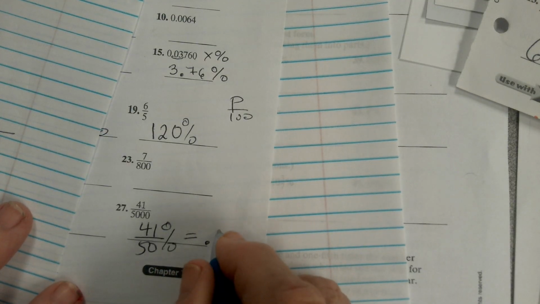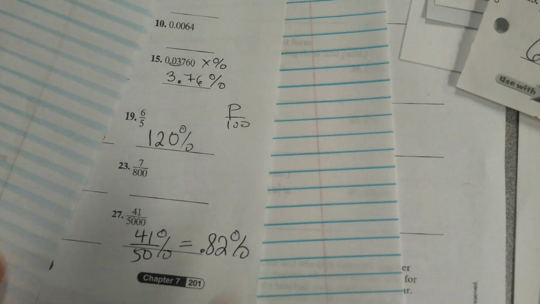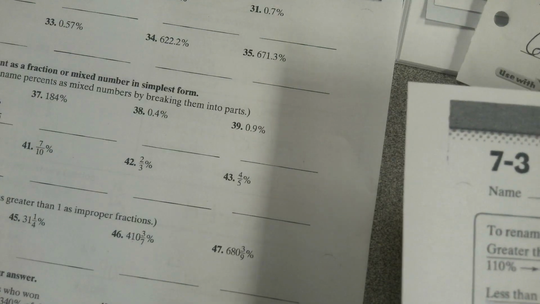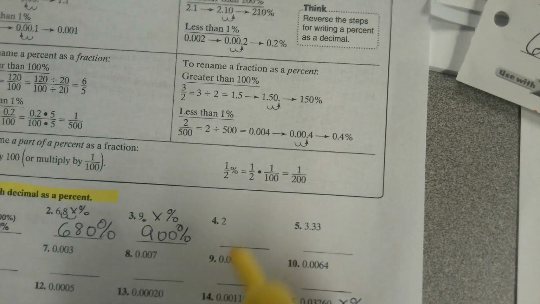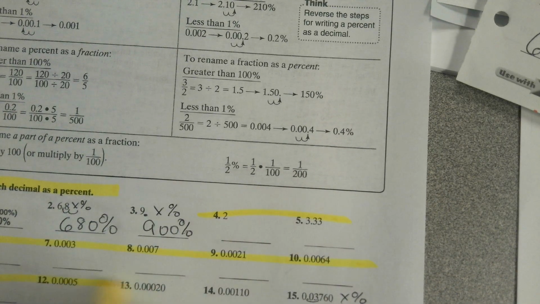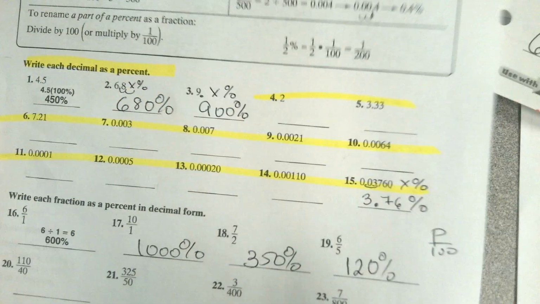Okay. I don't know, it's on the back side. Okay. So these are easy here. You just need to move the decimal over twice.